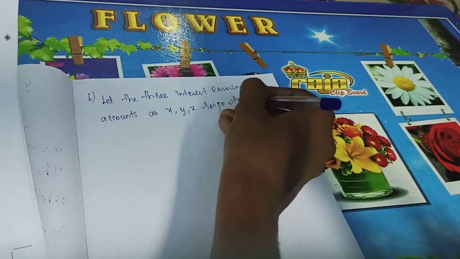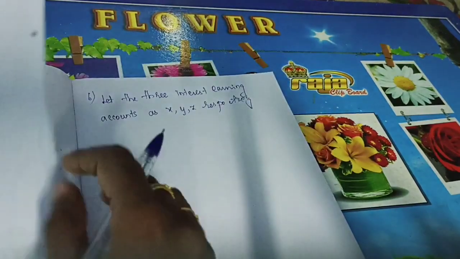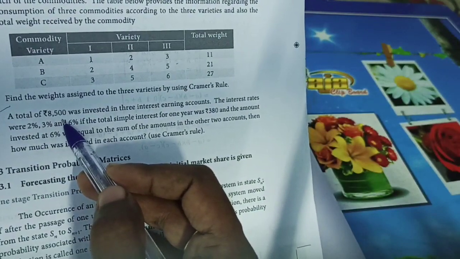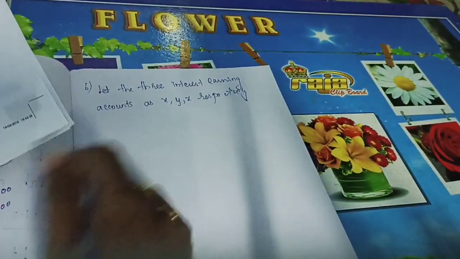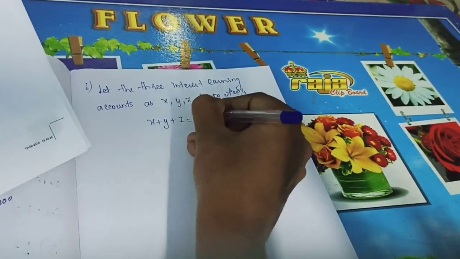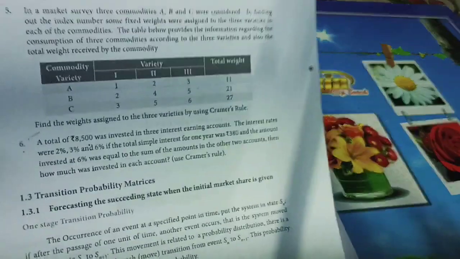Now apply the given conditions. According to the first condition, total of rupees 8,500 means x plus y plus z is equal to 8,500.